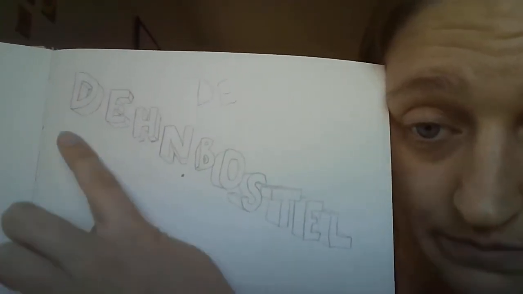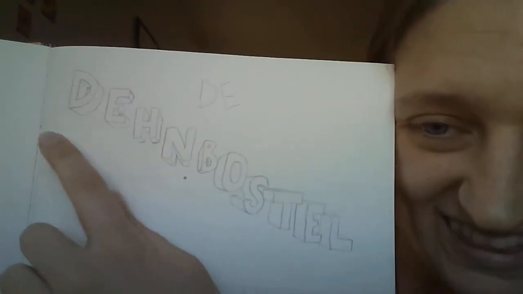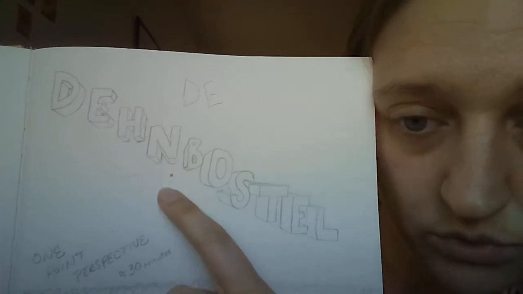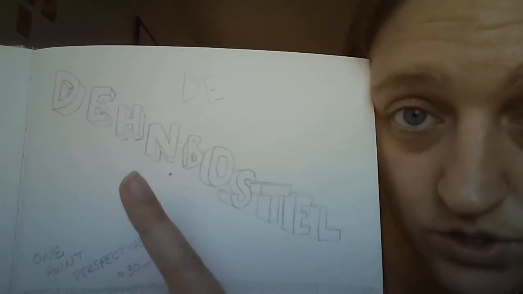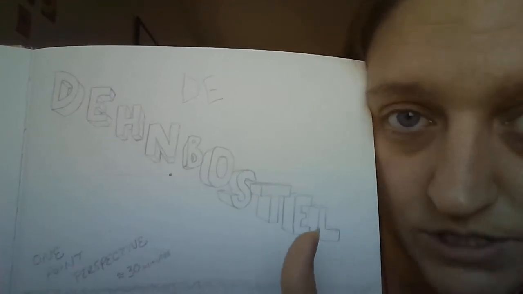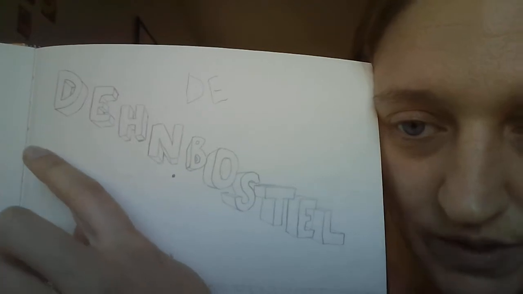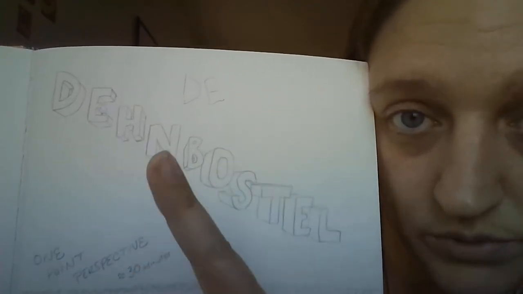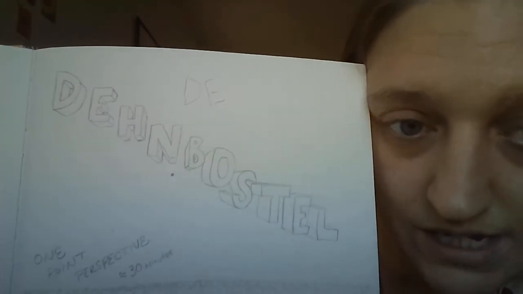After I did my big bubble letters, I connected all of the corners to the vanishing point. Because this is 1 point perspective, there's only one vanishing point. Because this is in perspective, it is only from our perspective, or my perspective as I drew it. And so I connected all of them to the same vanishing point. In 1 point perspective, everything goes to the same vanishing point.